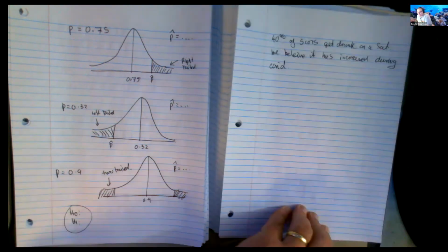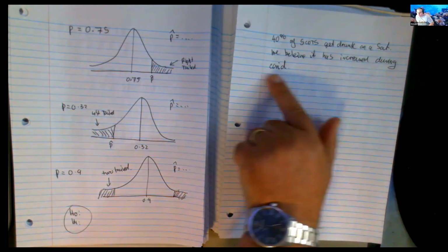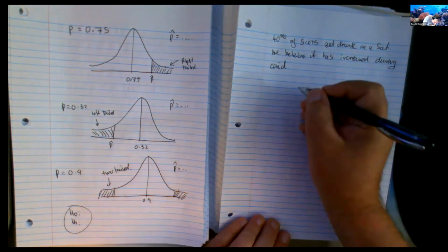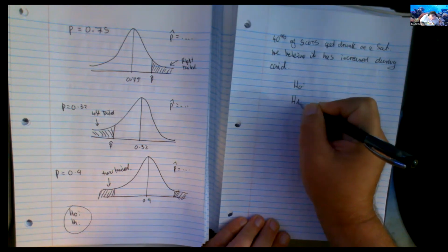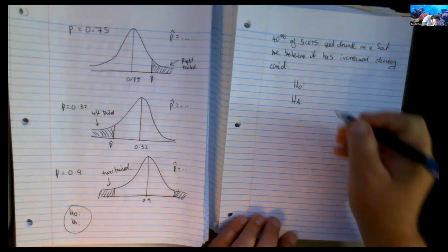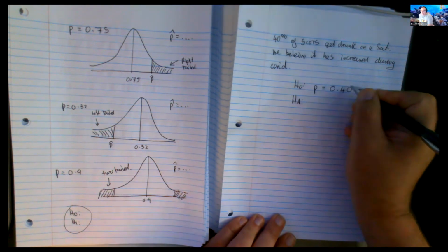We believe that has increased during the COVID, right? So we think even more Scotsmen are getting drunk on Saturday. Now, there'll be more stuff that would happen to this story, but if we pause at that part, I should be able to set up the null and alternate hypothesis. The null hypothesis is that it's still 40%.